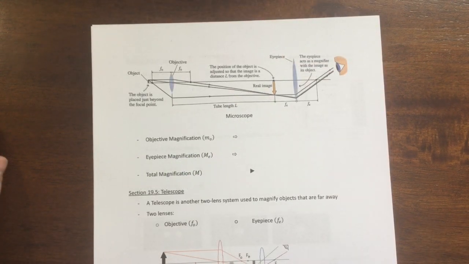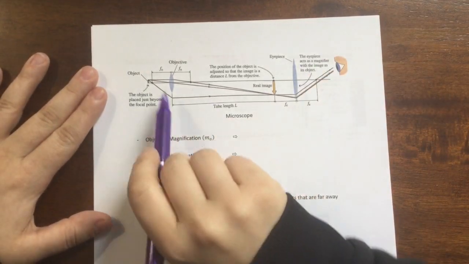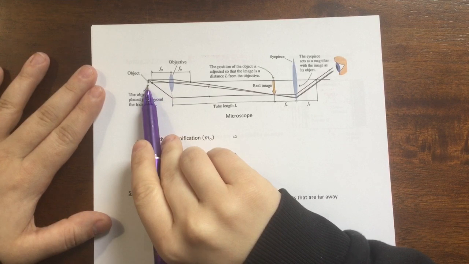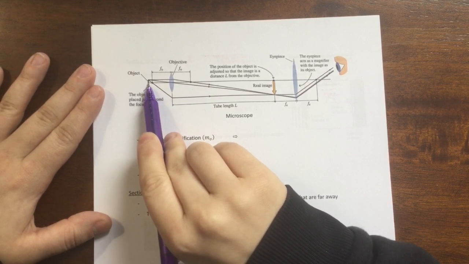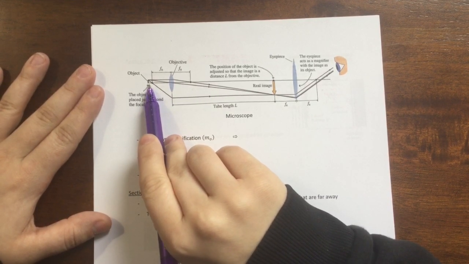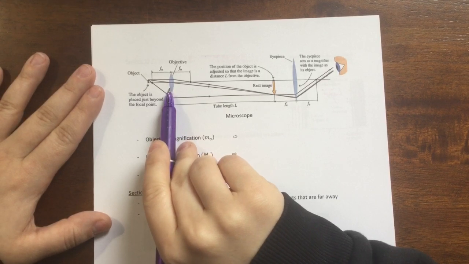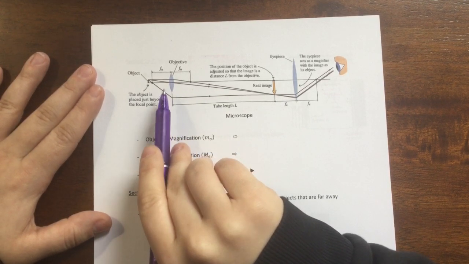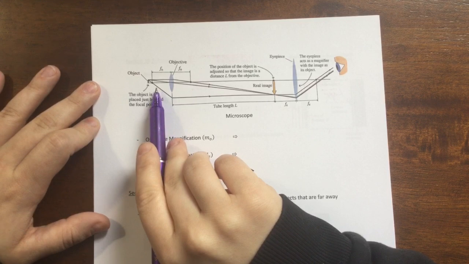In a microscope, an object is placed just beyond the focal point of the objective lens. We have our object right here. It's a very small little arrow. We've got our objective lens. The object is placed just beyond that focal point.